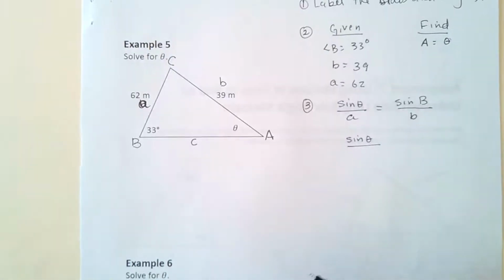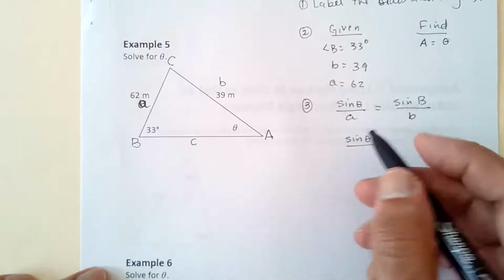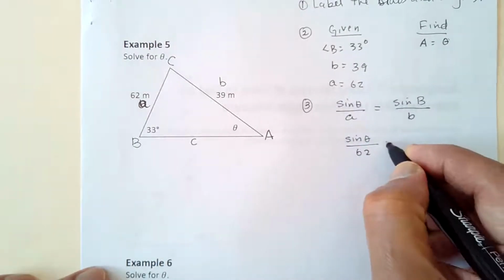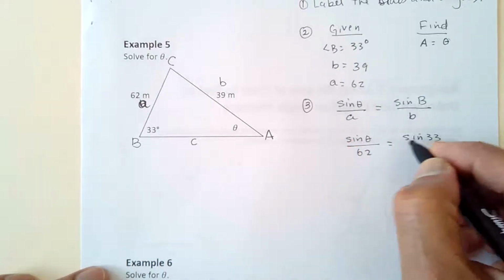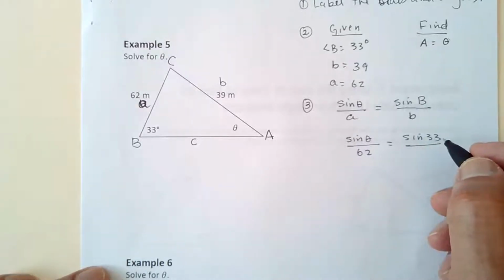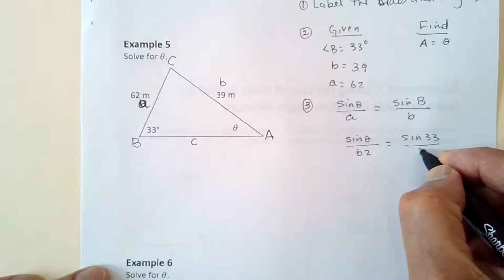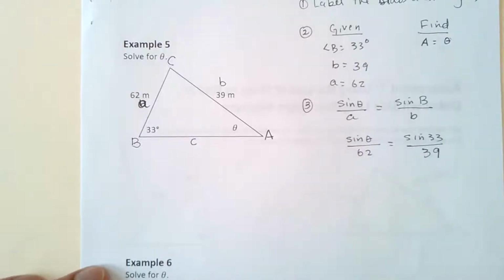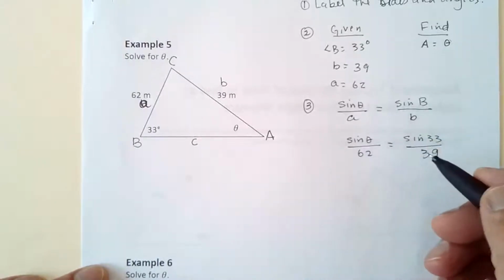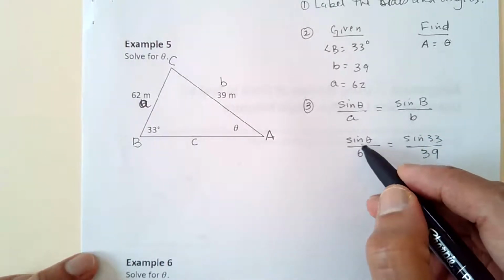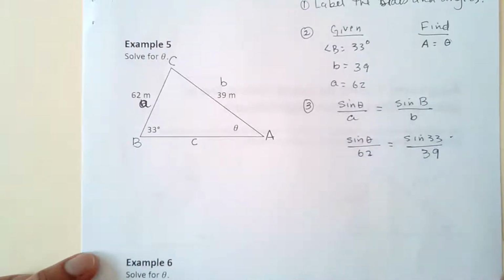We don't know theta, that's what we're finding. We know A is 62. Sine 33 over 39. Now, as in our previous question, we isolate the sine by multiplying 62 on both sides.